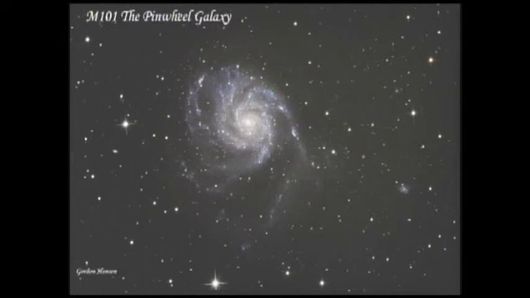This is about the same size as the moon in diameter, but dim. This is a really tough one to see even with the telescope. You've got to be in a dark sky.